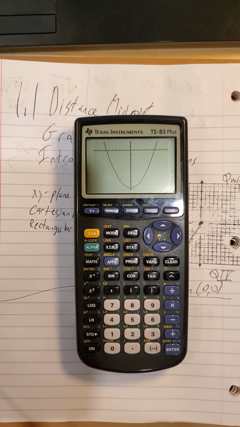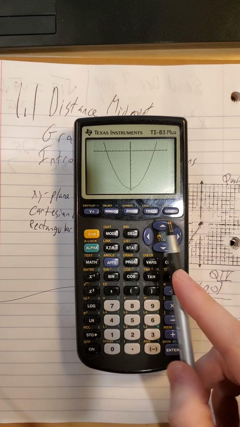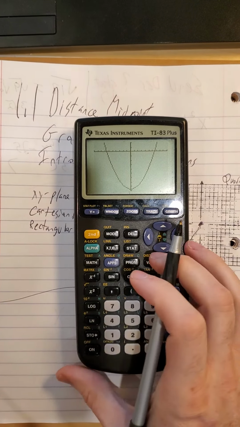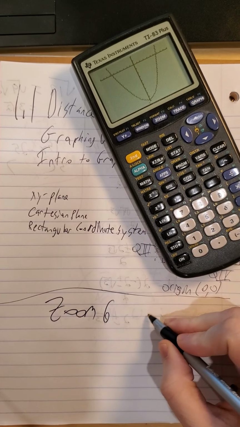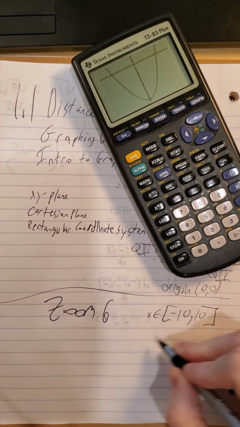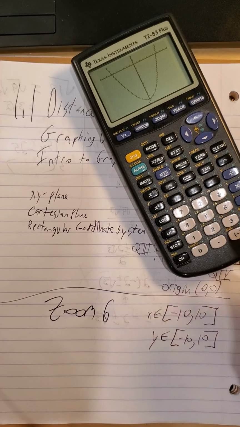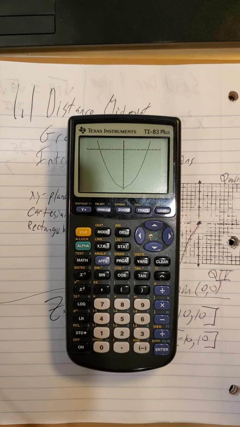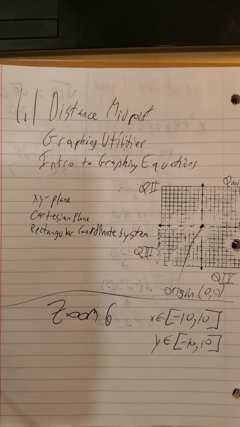So again, the important keys that we use, the y equals key, the zoom key, and zoom 6 is the one that we usually start with. So that is x on -10, 10, y on negative 10, 10, with a scale of 1 on each. And we just kind of adjust it as needed from there. All right, so that's how to sort of adjust your window.